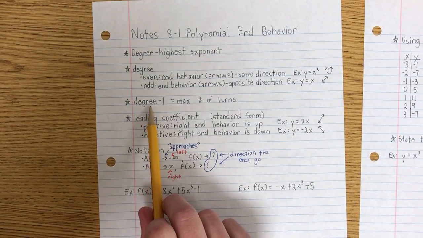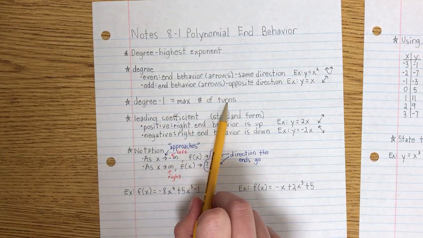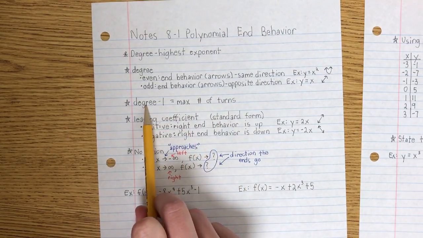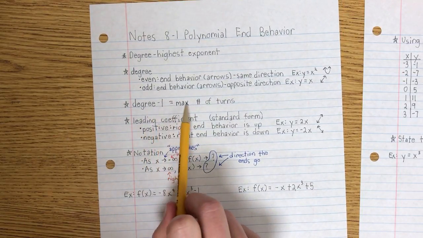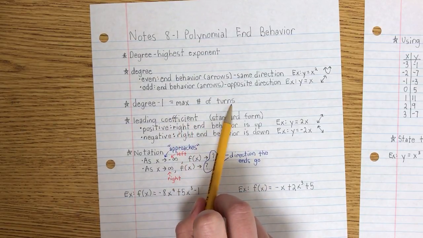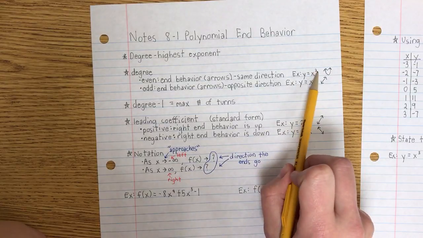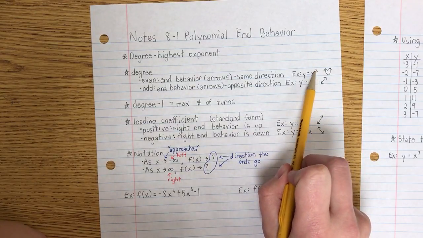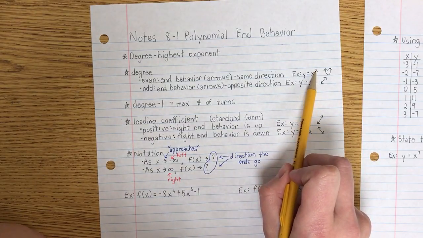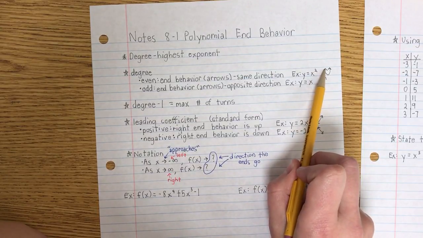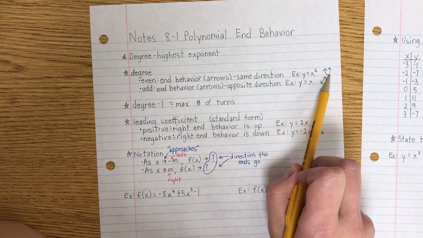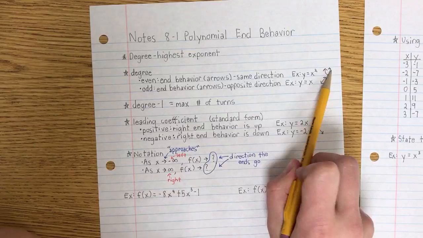The degree also tells you how many turns the graph can take. If you take the degree and subtract 1, that tells you the maximum number of turns the graph can take. For example, if I look back over at this quadratic graph, the degree is 2. If I take 2 and subtract 1, that would be 1. 2 minus 1 is 1. And this graph does have one turn on it. It humps once, just one little hump there.